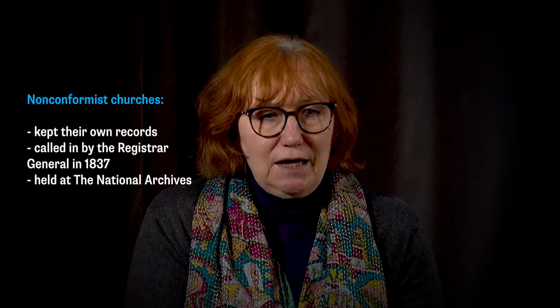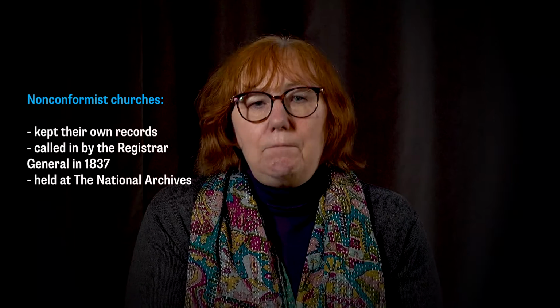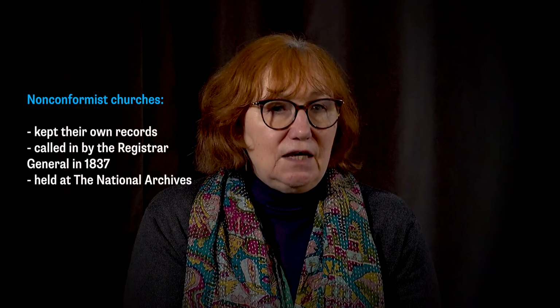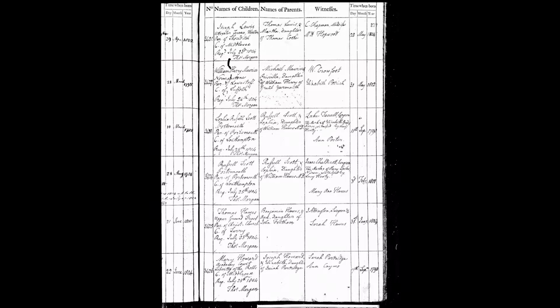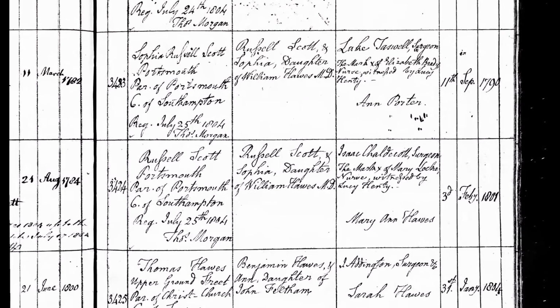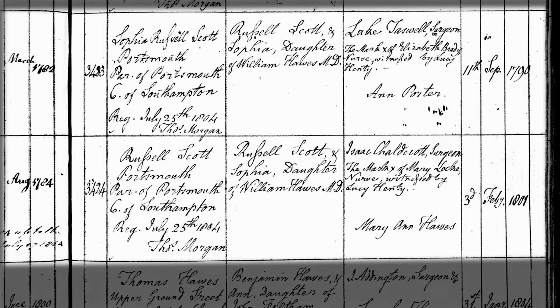The collection's by no means complete because not all of the records were handed in, and they do vary a lot in the amount of detail they hold, but they're very well indexed online and the images are available on several different sites. As well as the registers kept by local congregations, they include the records of two nonconformist birth registries, and their records can be very detailed. This page shows the birth of Russell Scott in 1801 and his sister Sophia in 1804, and these entries tell you quite a lot about the family.